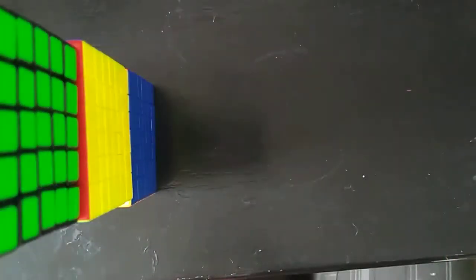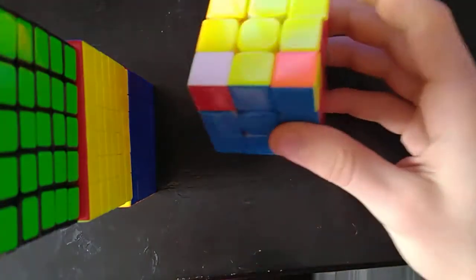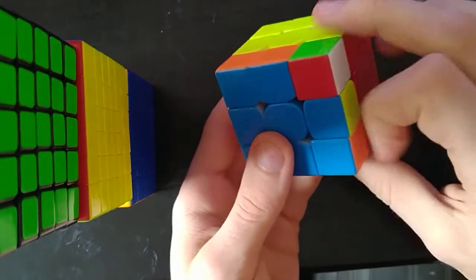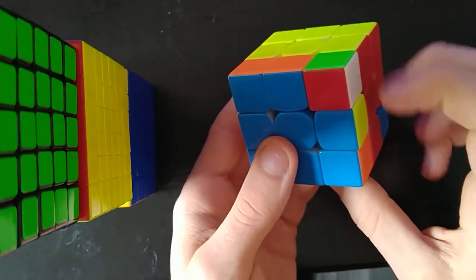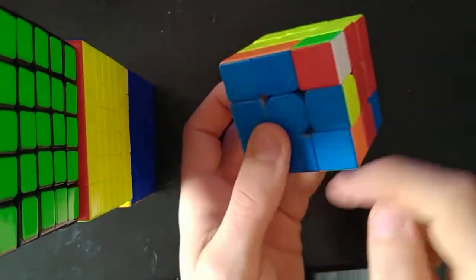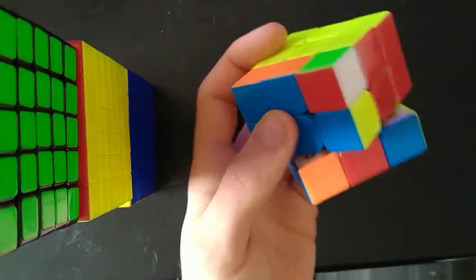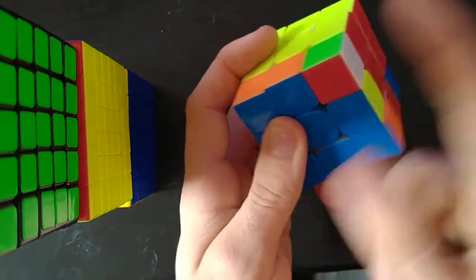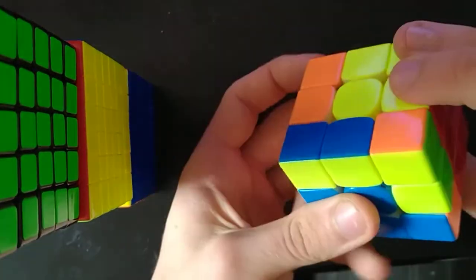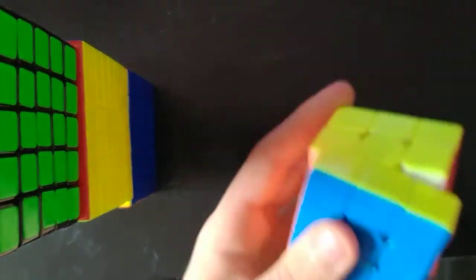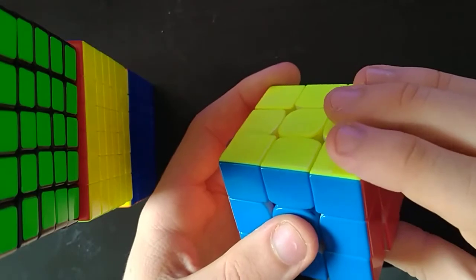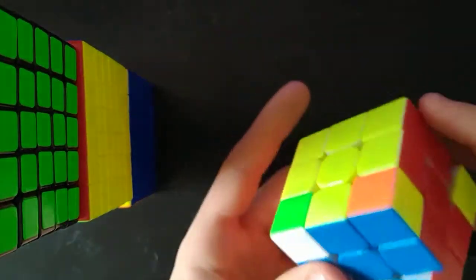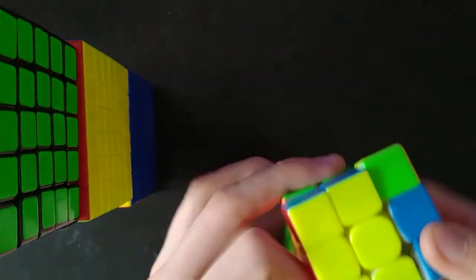The intuitive way of thinking about it is, you do an F turn, which moves this stuff here. You do a D, and then that. I think that's better than just DF, because I'm not too sure. Yeah, that did something different.